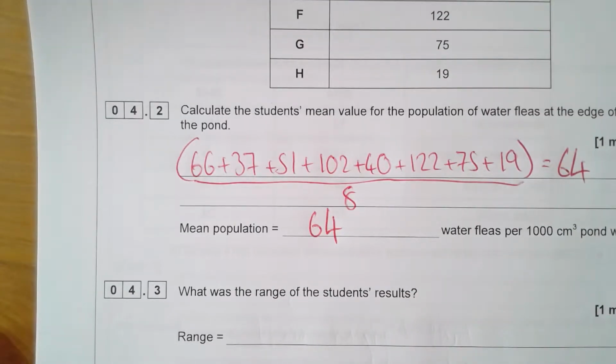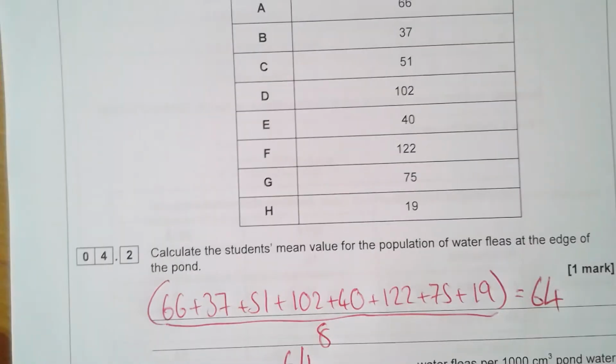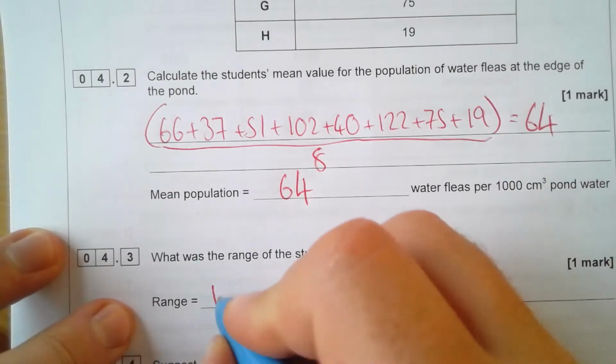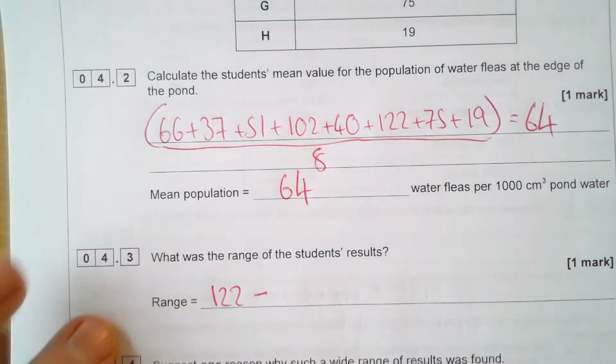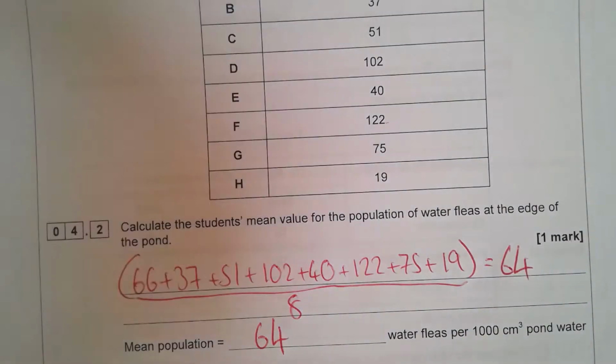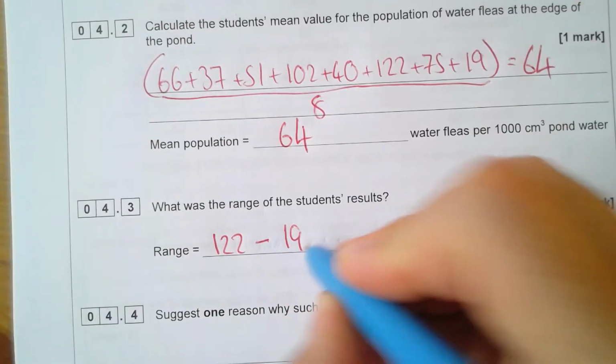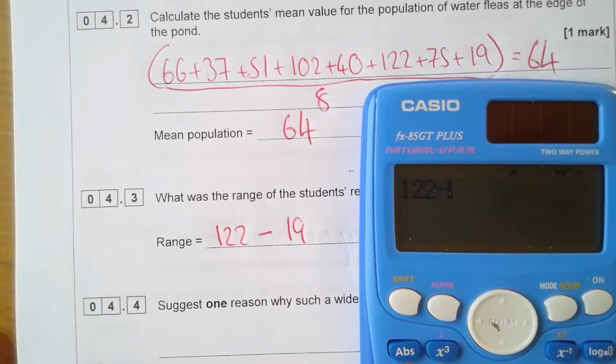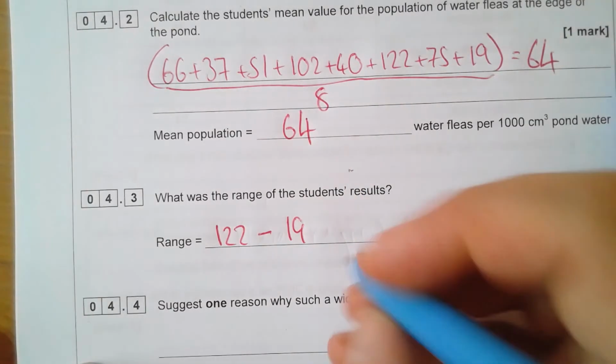What was the range of the students' results? So it's the largest minus the smallest. So our largest was 122. And the smallest was 19. So again, let's use a calculator. 122 minus 19, 103.